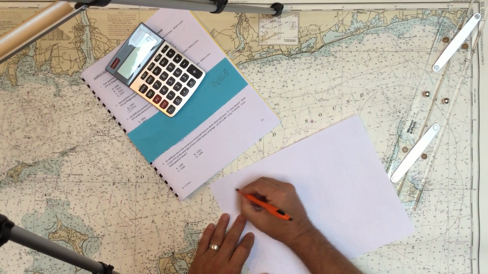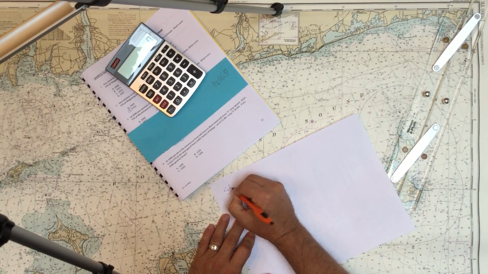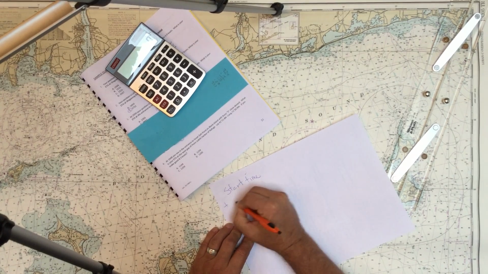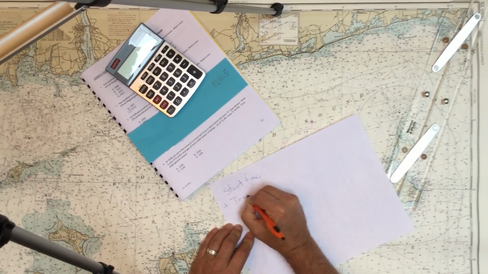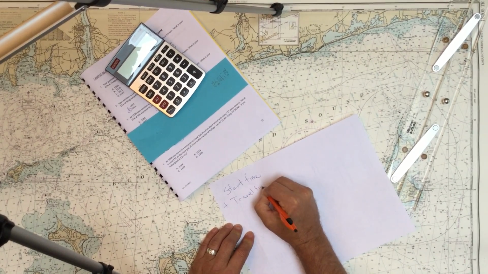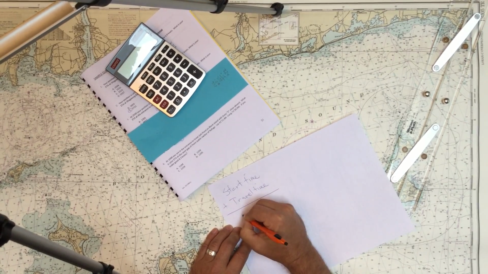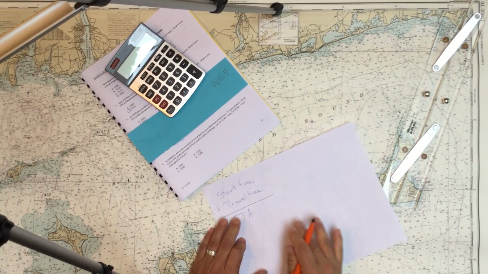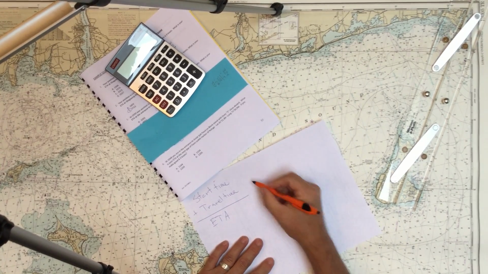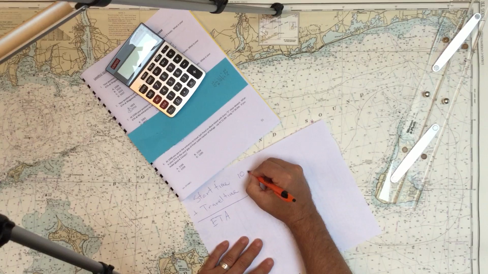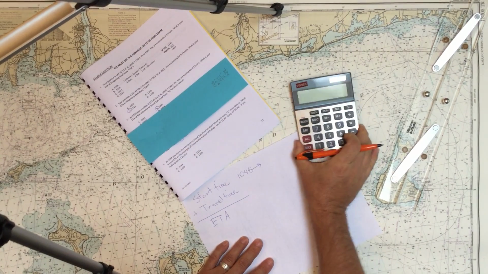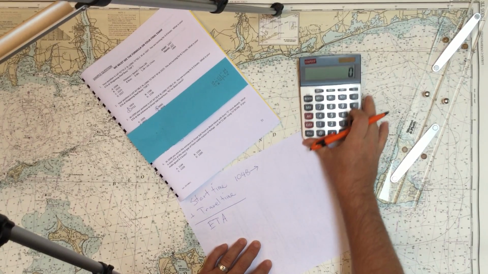So let's take a look at this problem. It's an ETA, so I'm going to be adding start time plus travel time to come up with my ETA. I've got to add those 2 times together. They gave me a start time of 10 hours and 48 minutes. What do I always do with time when it's relevant to solving the problem?